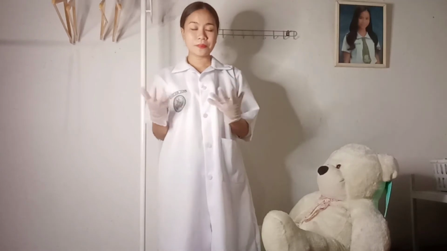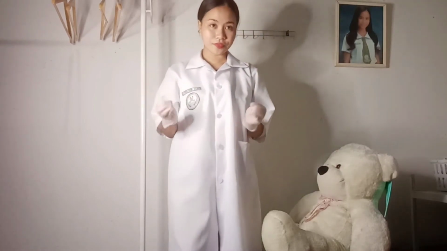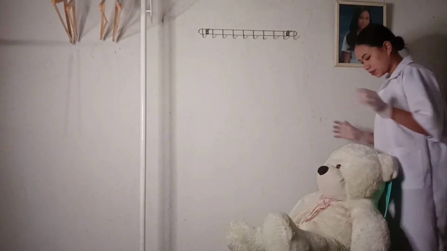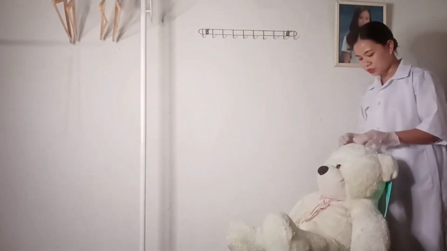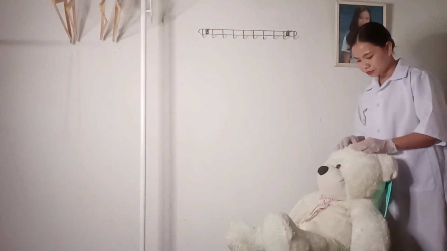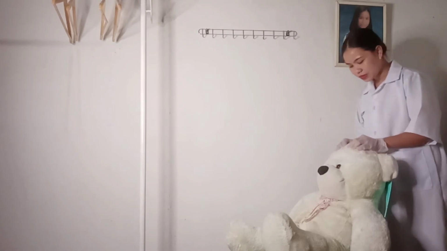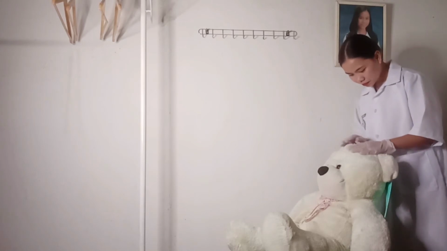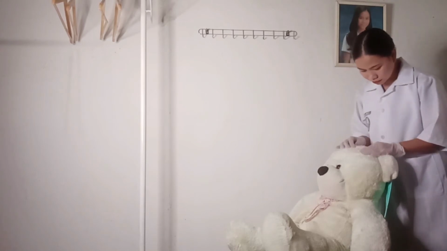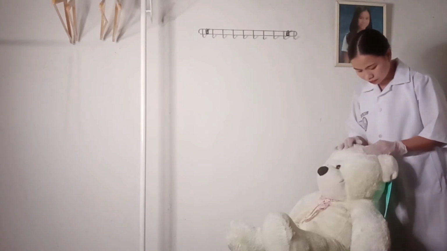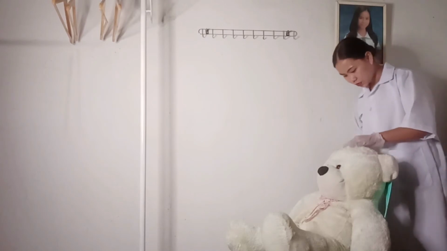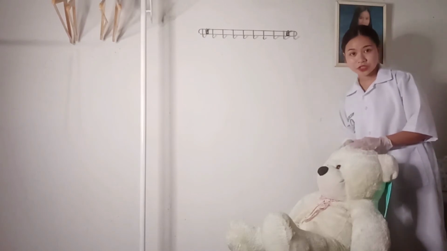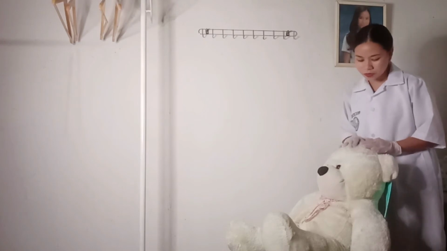So we will now inspect the scalp and hair of our client. So ma'am, are you comfortable with your position? Okay, so I will be inspecting your hair, ma'am. Upon inspection, we will be documenting the observations.